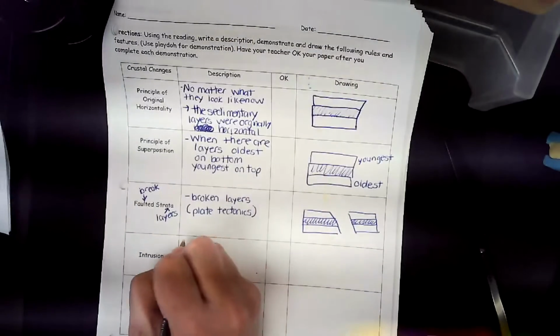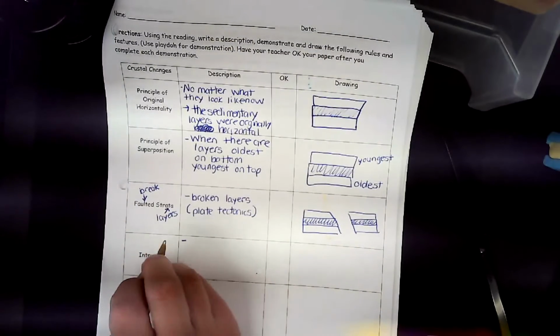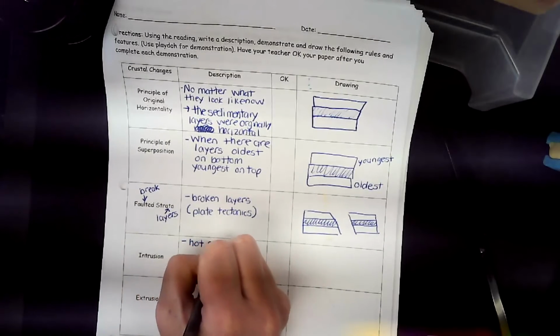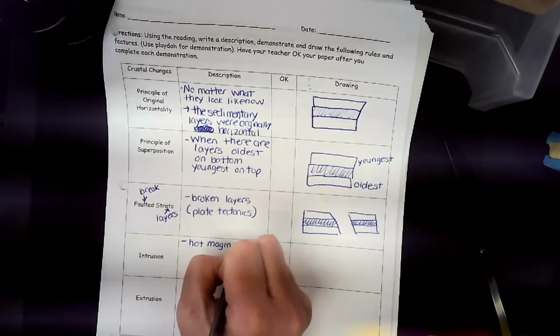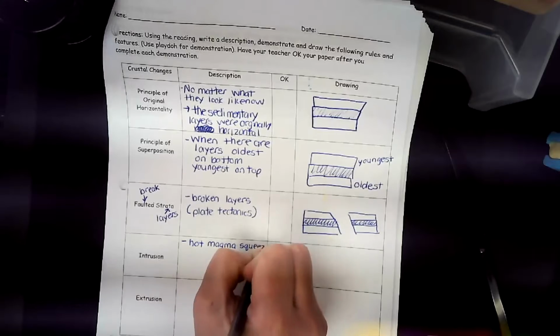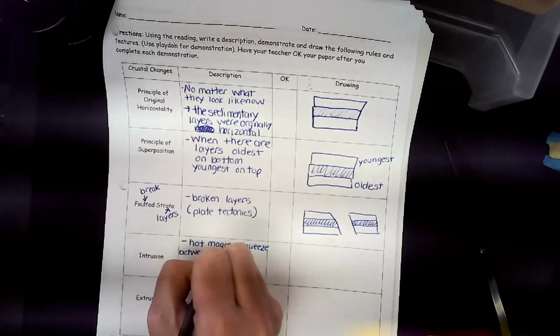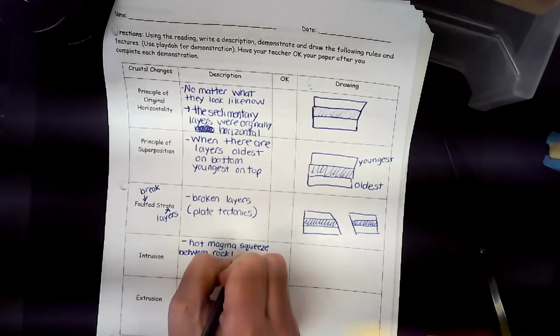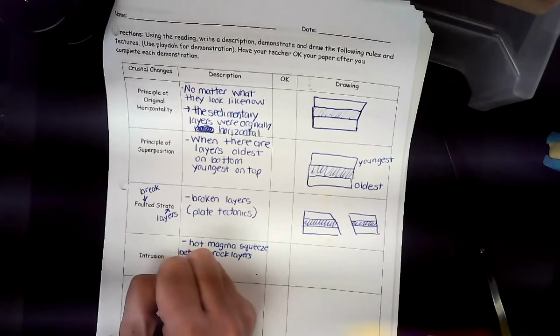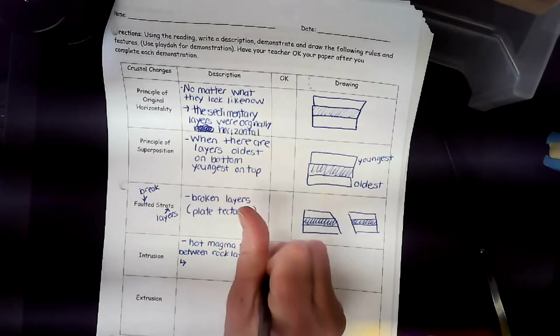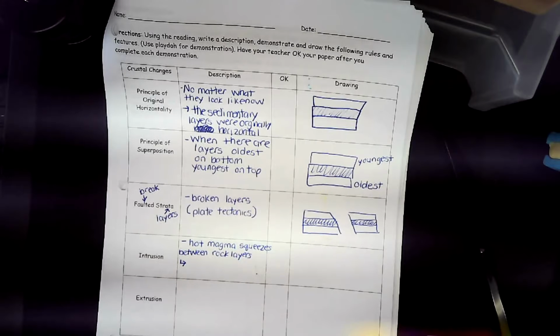Perfect. So we can sum that up. We don't need that whole sentence. Hot magma squeezes between rock layers. I'm actually going to add another 2 lines, so hopefully you left enough room. Hot magma squeezes between rock layers.